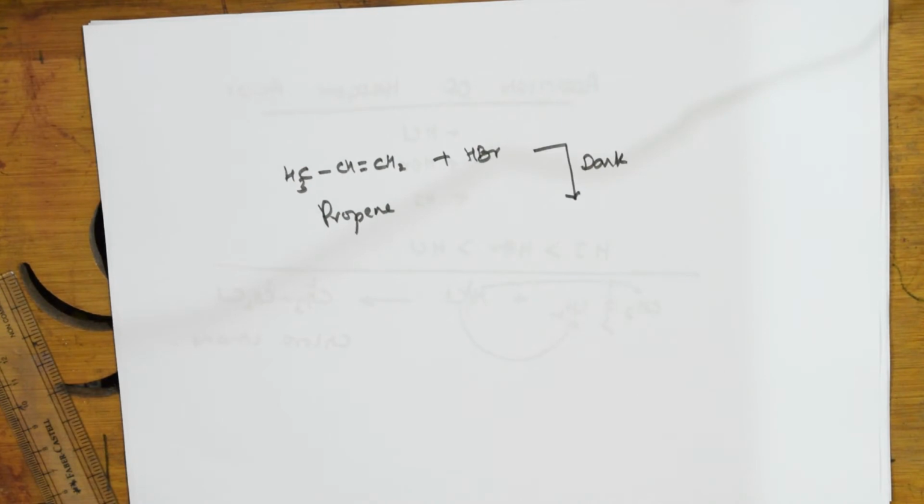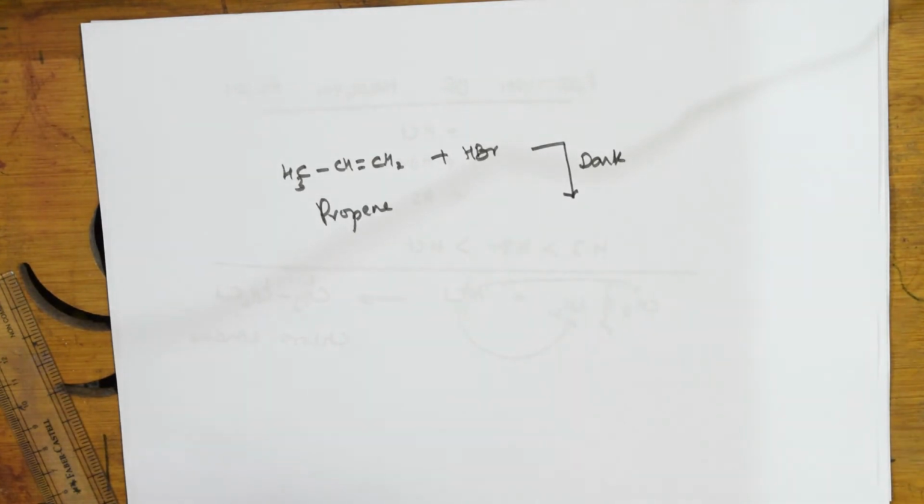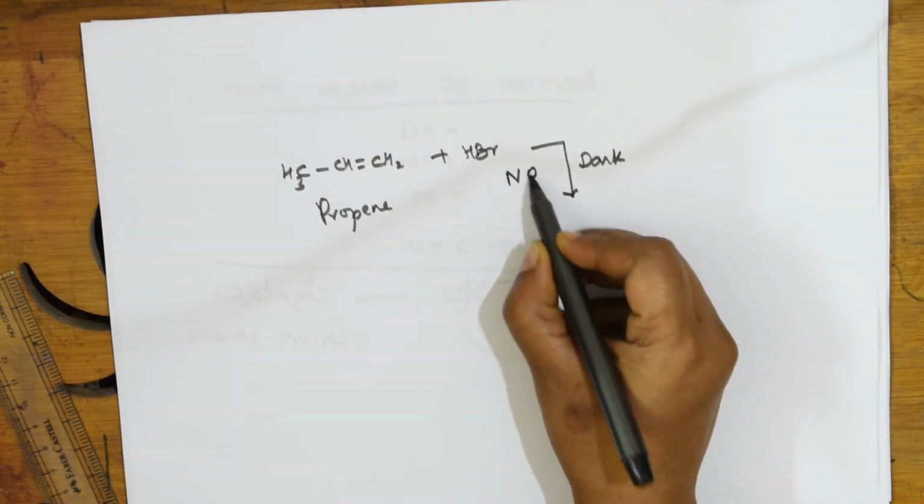We study the unsymmetrical alkene with peroxides and without peroxides. Okay, ma'am, what is this peroxide now? Without peroxide also we'll learn. So there are two conditions. One, I'm going to take the same alkene with HBr and in the dark. Okay, now no peroxide.